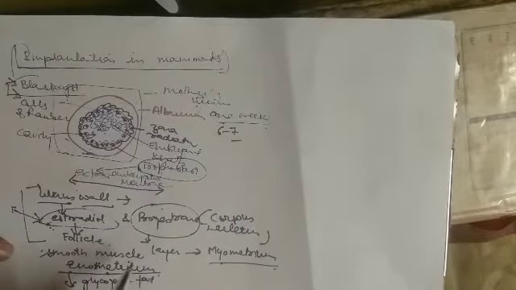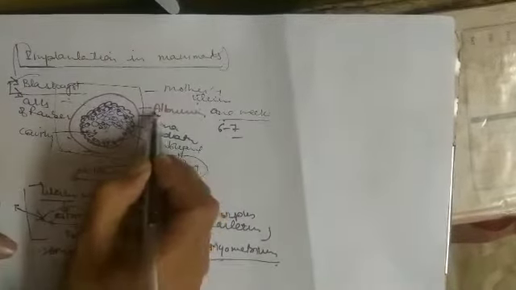And now the zona radiata and albumin coat, these two layers, start disappearing. How they would disappear, you would see in the other diagram. I'll just show you the other diagram.